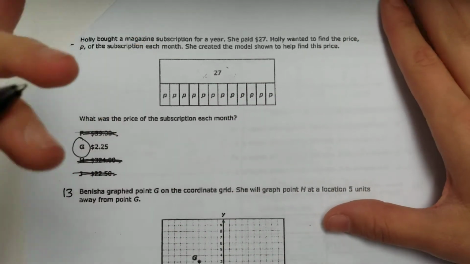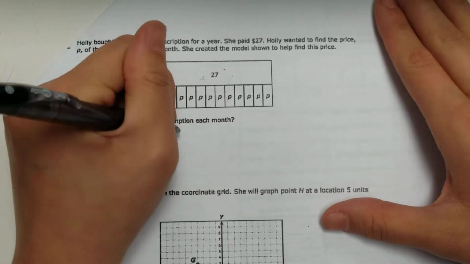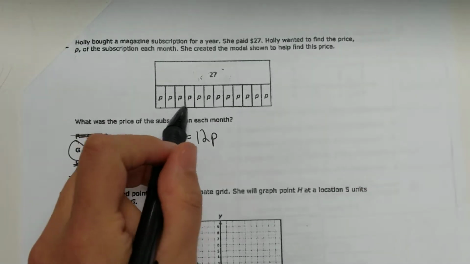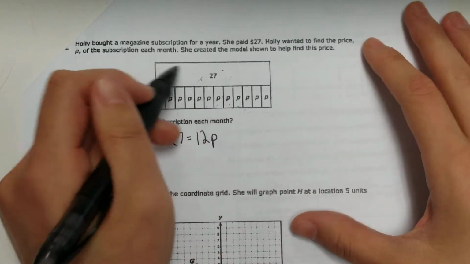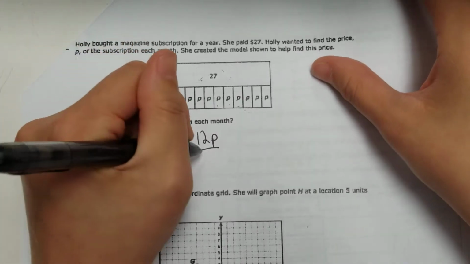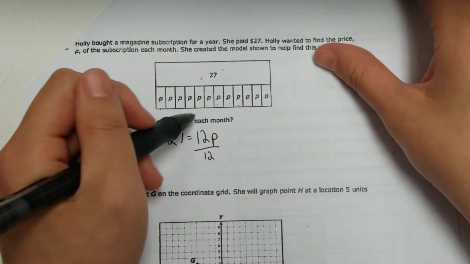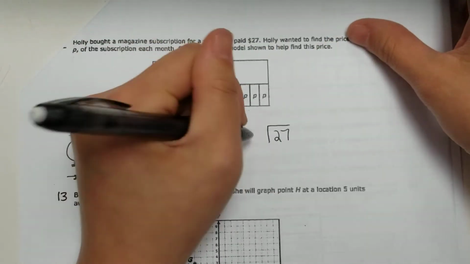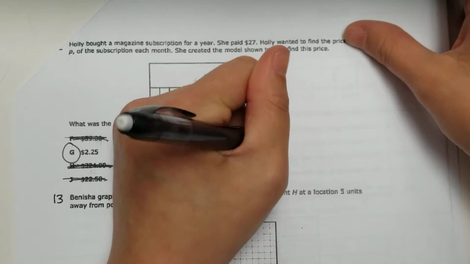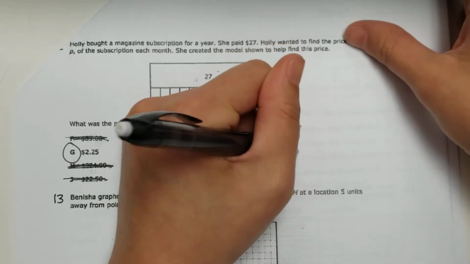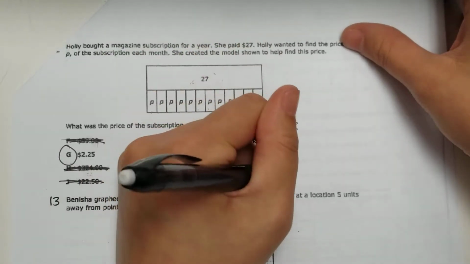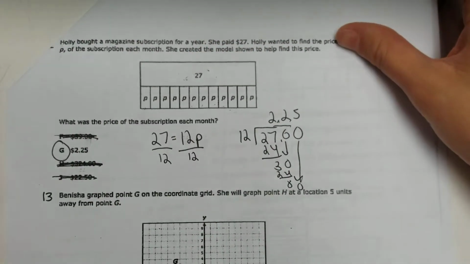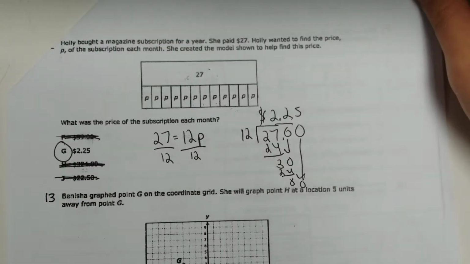However, if you didn't think it through like that, and you had the equation, it would look something like this. Because 12 P's are equal to 27. You do the opposite of multiplying by 12, which is dividing by 12 on both sides. And then you do 27 divided by 12. And don't forget your decimal. You should have gotten $2.25, which is, hey, what we got.